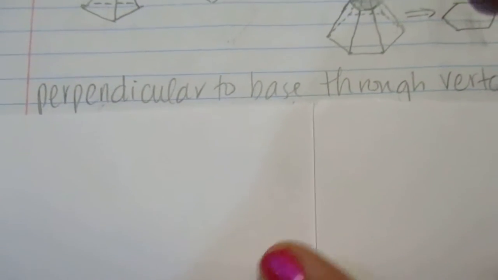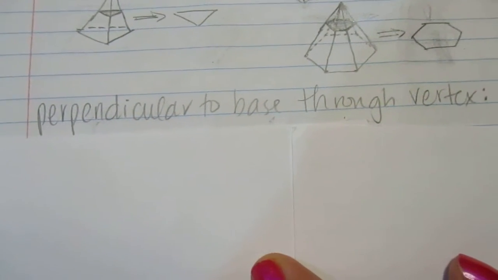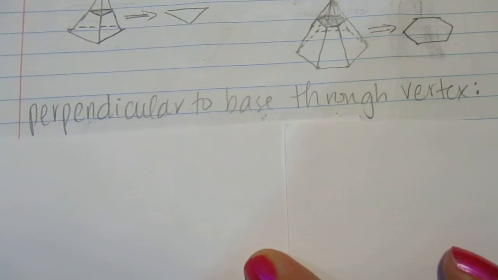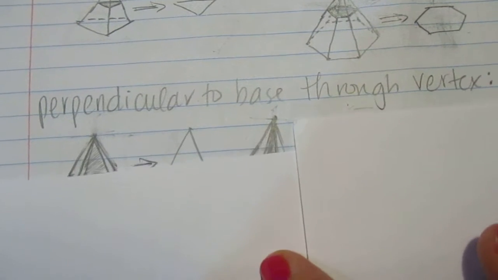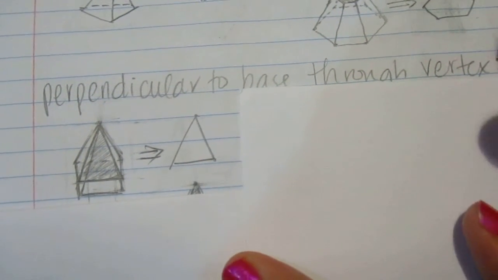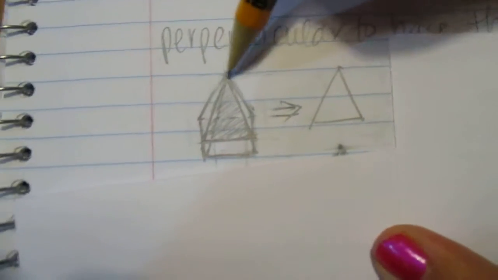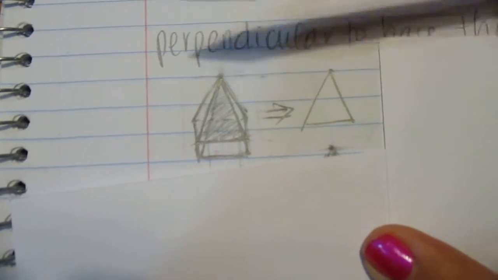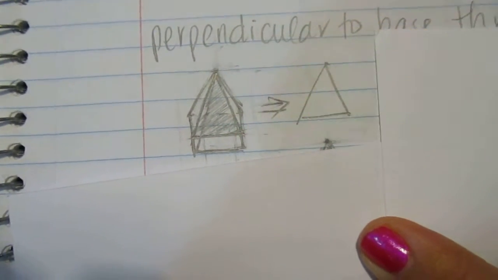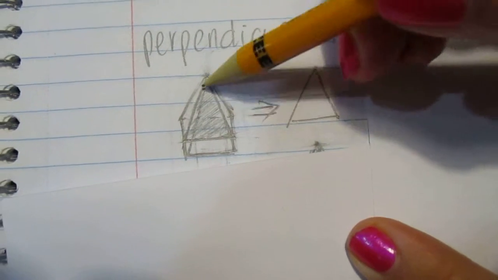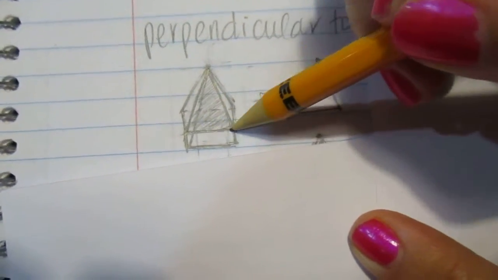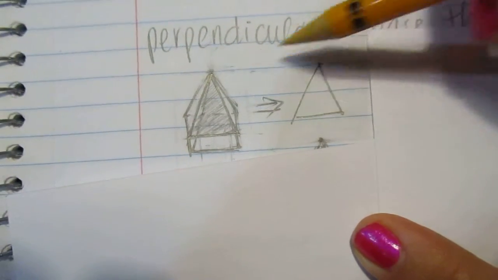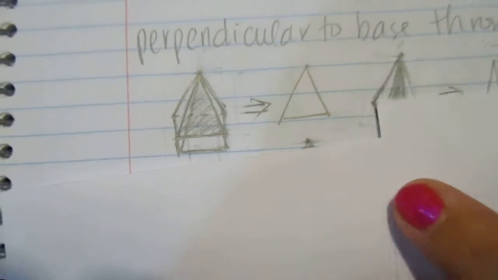Now I'm also going to look at a slice perpendicular to the base, which again, 90 degrees, perpendicular to the base through the vertex. So for my square pyramid, you can see my vertex here, and you can imagine that my knife has started here and gone straight down. So it started here and sliced equally at the same time on both sides here, and then it ended when it got to the base. Well, you can see that that slice is in fact a triangle.